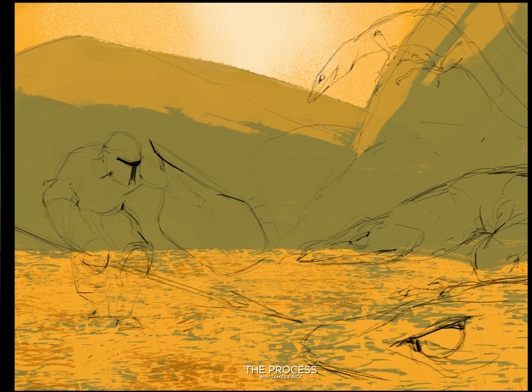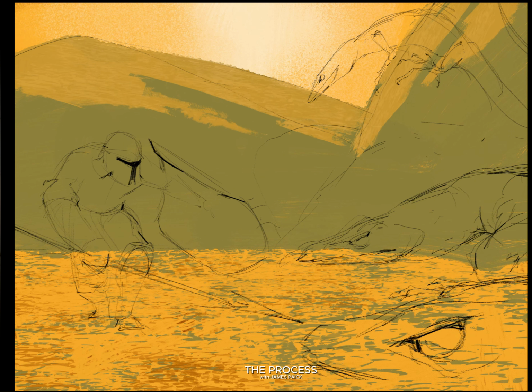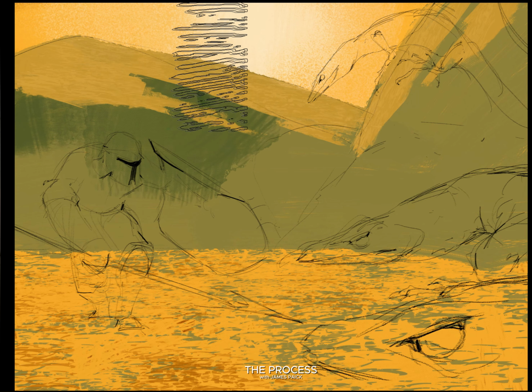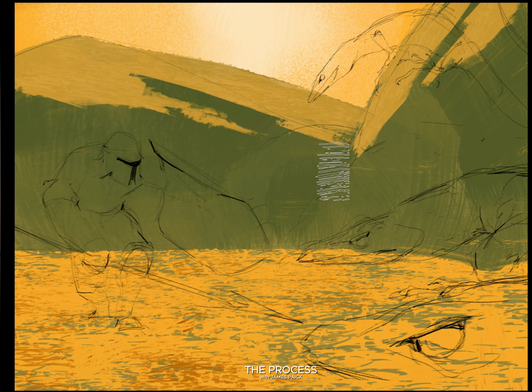Now the rock is a pretty basic design. There's a top plane and a side plane, but I want to make where the form breaks a really interesting shape. So I'm really trying to push that shape language there. And I'm brushing in a little bit of texture, the same brush that I'm using for the ground. And now working behind the layer to just get in that front face of the rock plane.